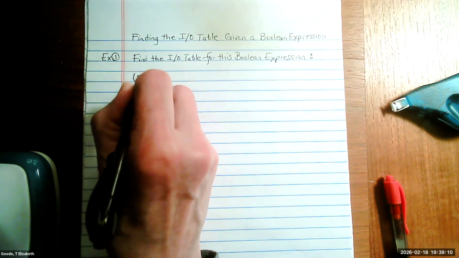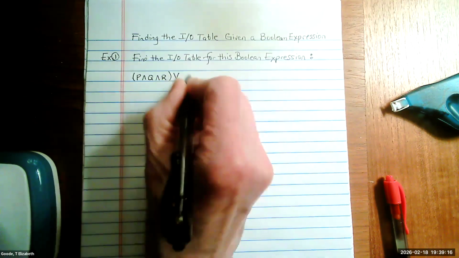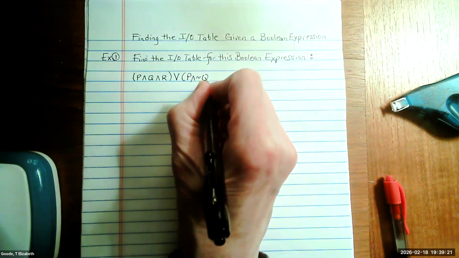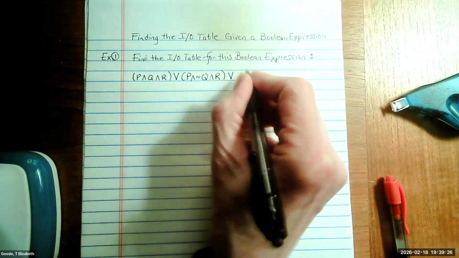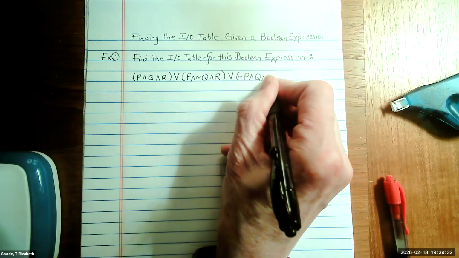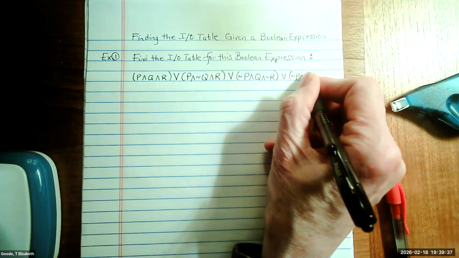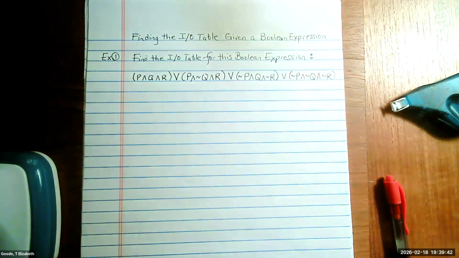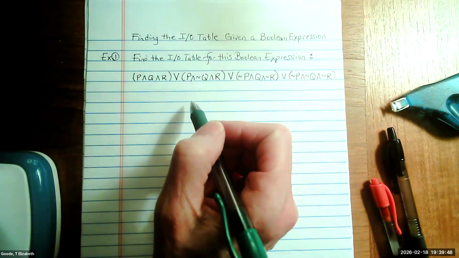Let's say we have P and Q and R, or P and not Q and R, or not P and Q and not R, or not P and not Q and not R. Okay, we have four input states.